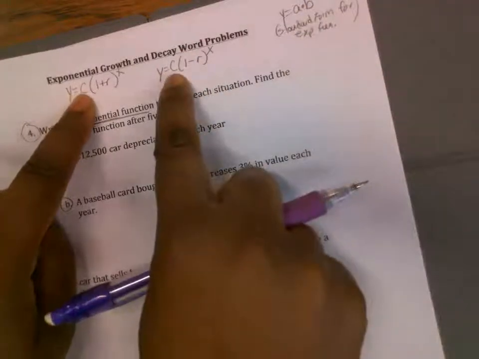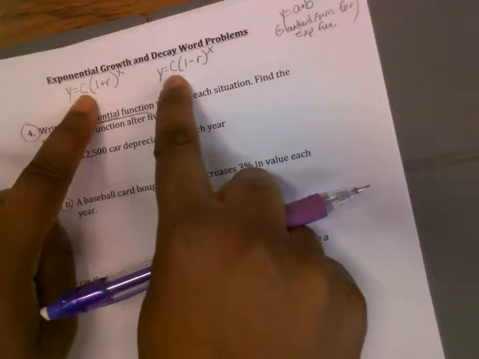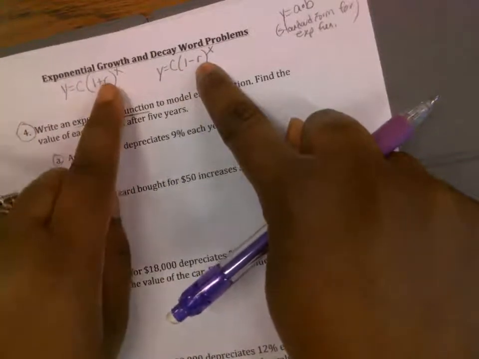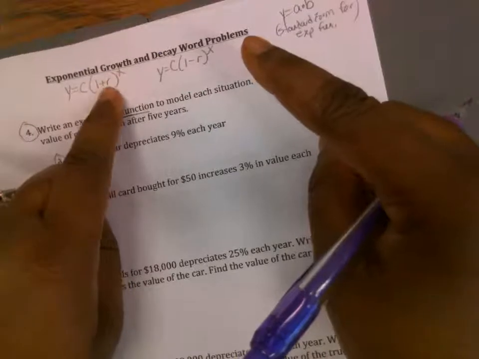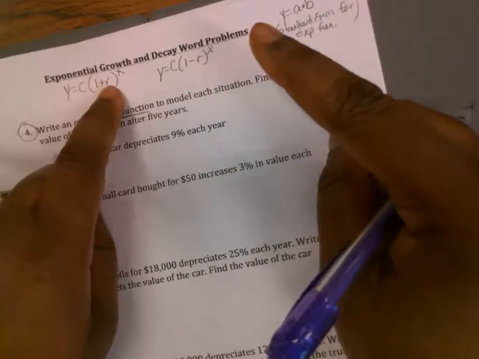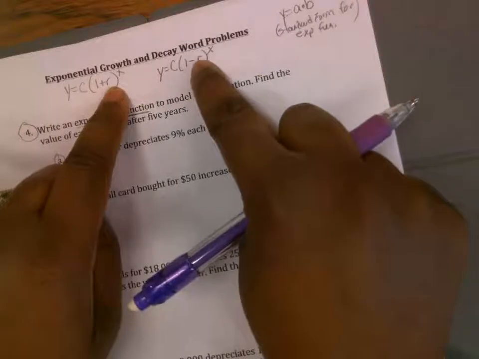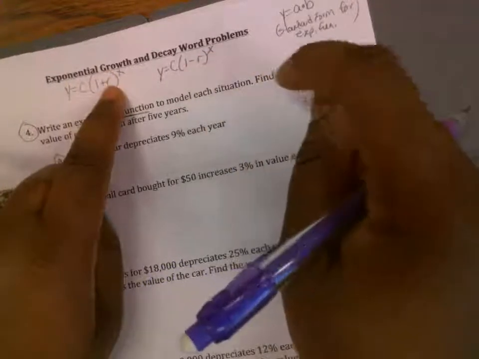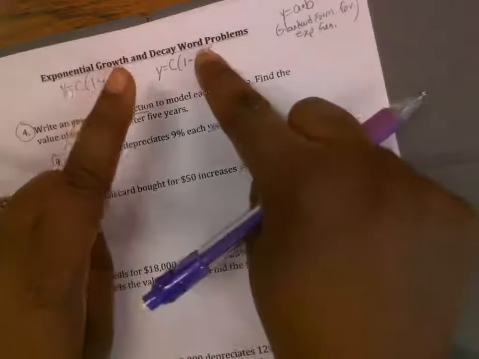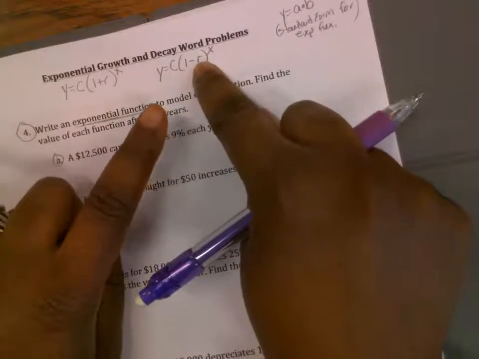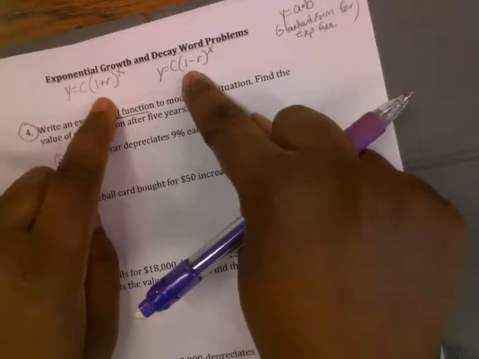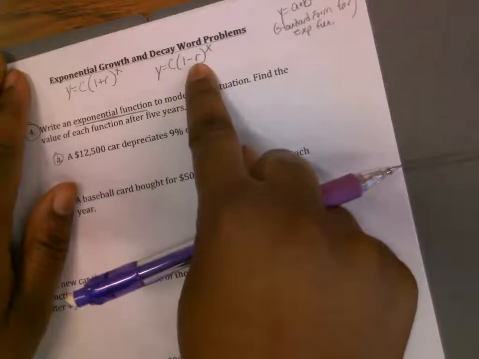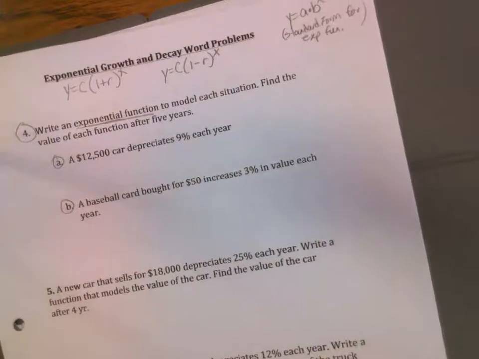This is your y-intercept, your starting amount, your initial value. Your r is your percent of increase, written as a decimal. You must write your percents as a decimal. So your percent increase written as a decimal goes here, and your percent decrease as a decimal goes here. That's the difference between the two. Okay? All right, here we go.